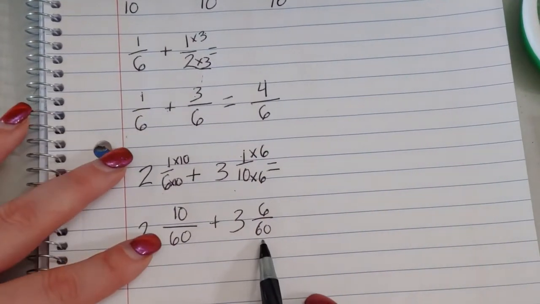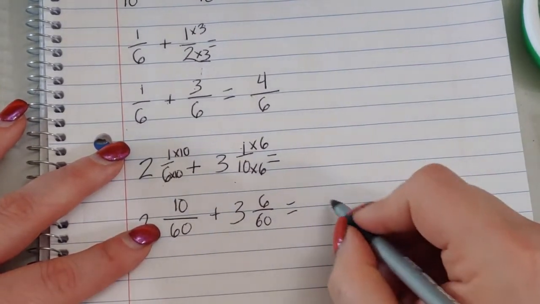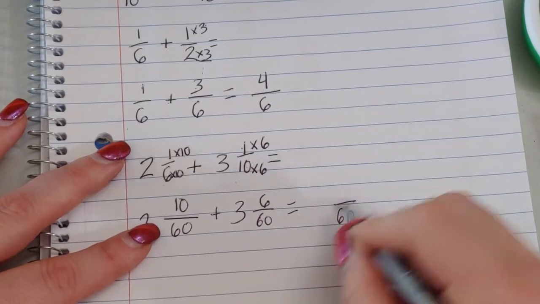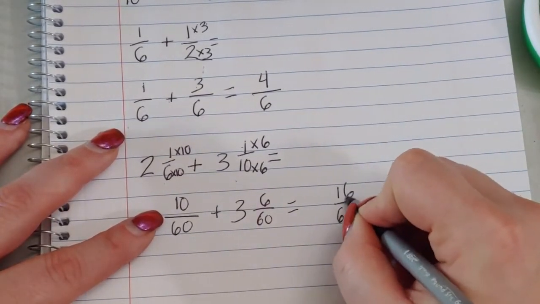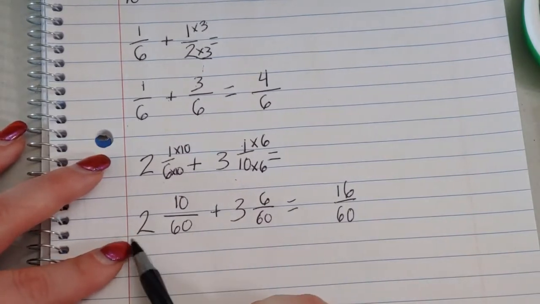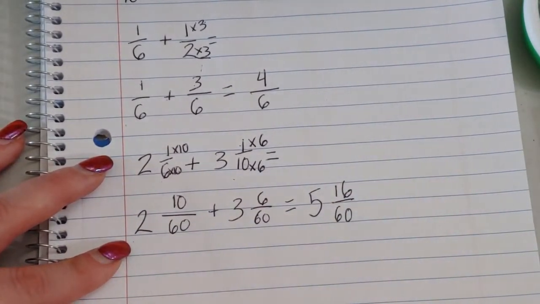So now, same thing, we're still going to focus on these fractions first. So they both have 60. We can bring that across. And now we have 10 plus 6 for 16. Then I'm going to go back to my whole numbers. 2 plus 3 for 5.